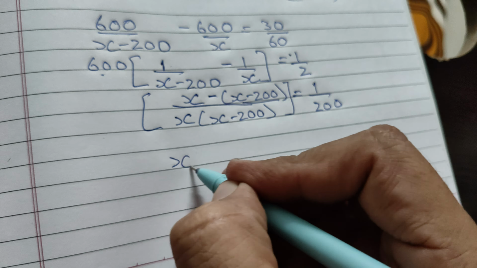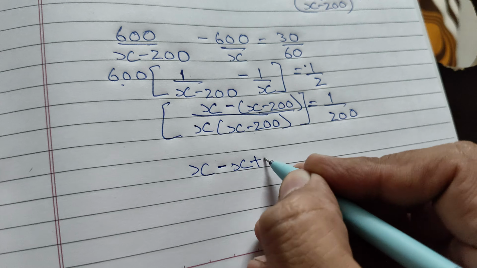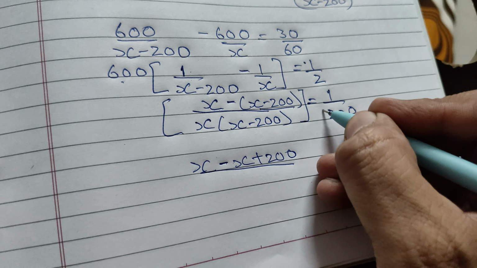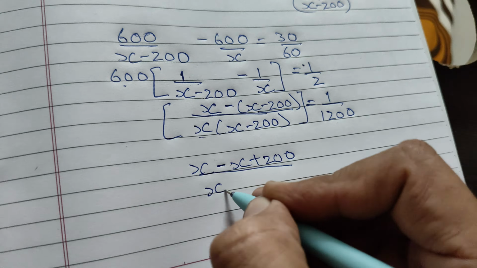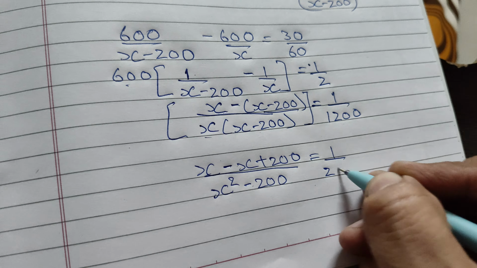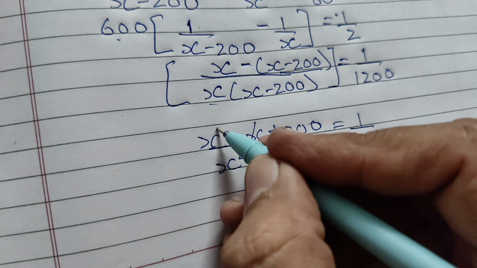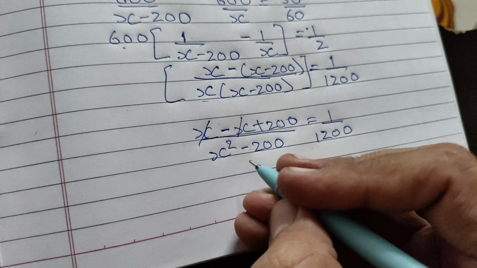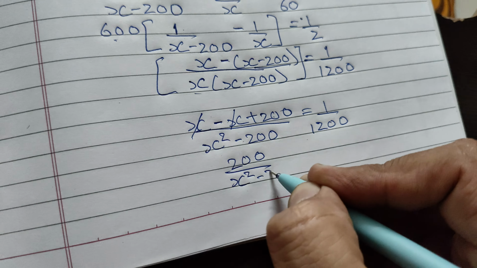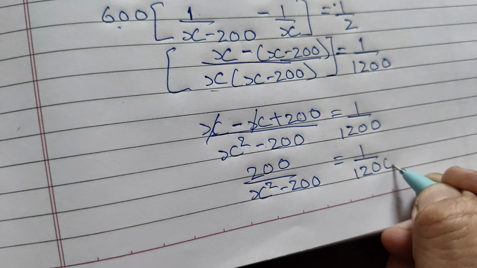So x as it is, open the bracket, x minus x plus 200 upon x square minus 200x, equal to 1 upon 1200, right? So x cancels. So what remains with me is 200 upon x square minus 200x equal to 1 upon 1200, right?